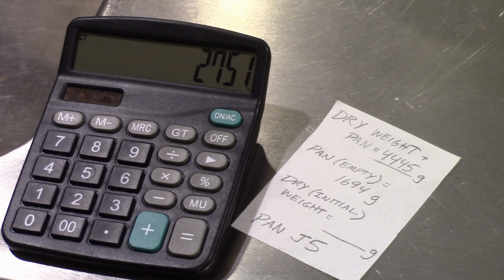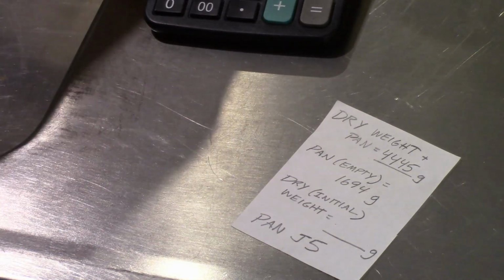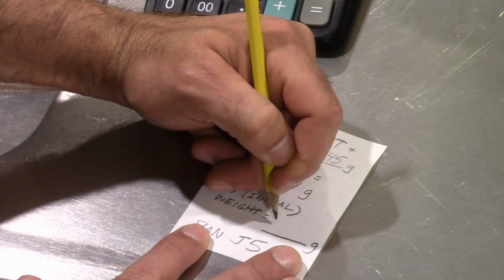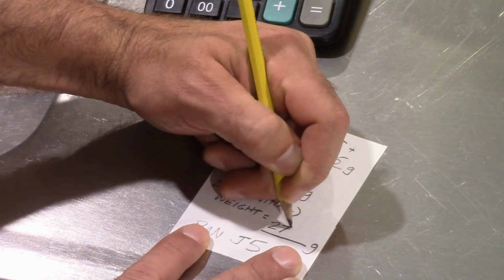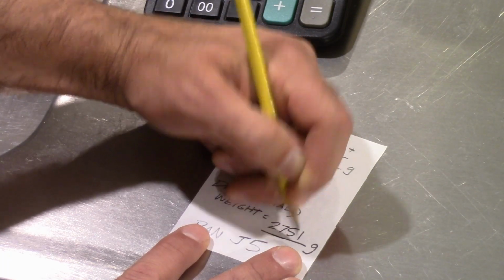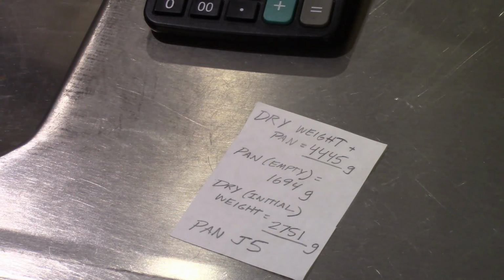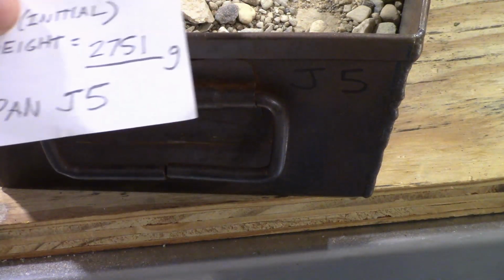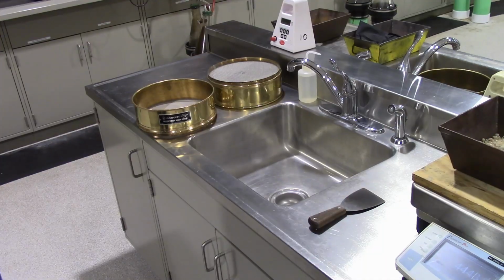The dry weight, or initial weight, is probably the most critical value to record when performing this test. All other results are calculated using this weight. Make sure this value is recorded prior to moving forward, or you'll be scrapping the sample and starting the test over from the very beginning. This value can be easily determined by simply subtracting the pan from the value displayed on the scale, leaving only the value for the weight of material in the pan. It is good practice to label your pan with a unique identifier.